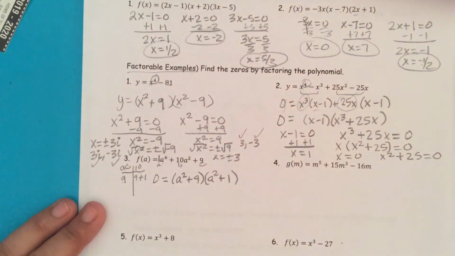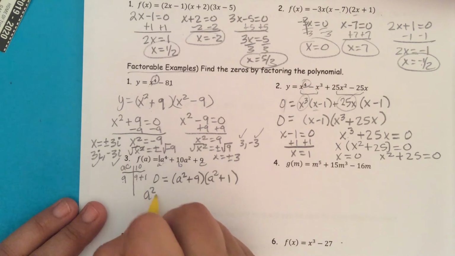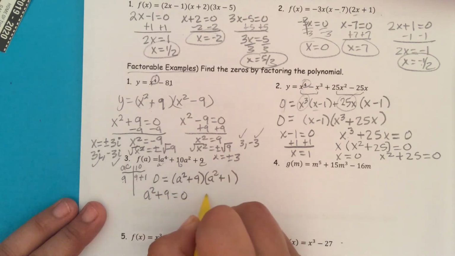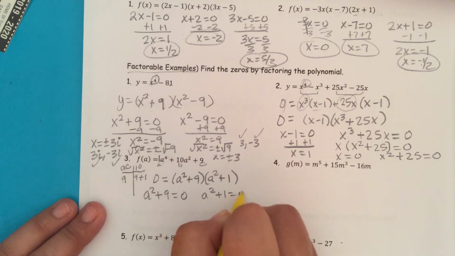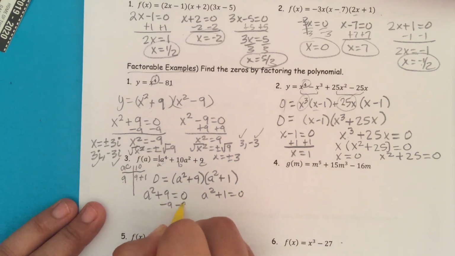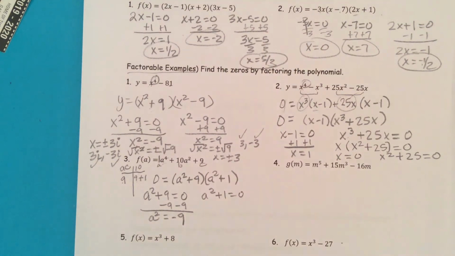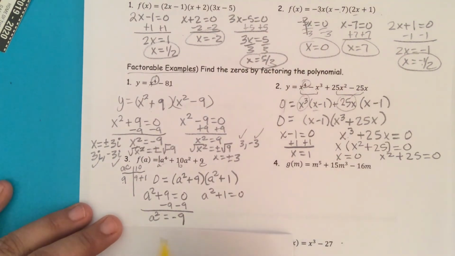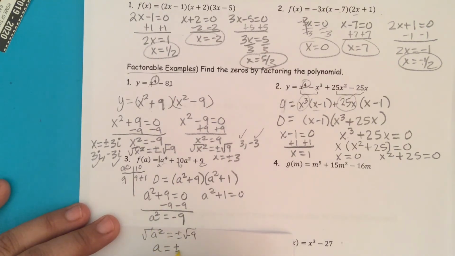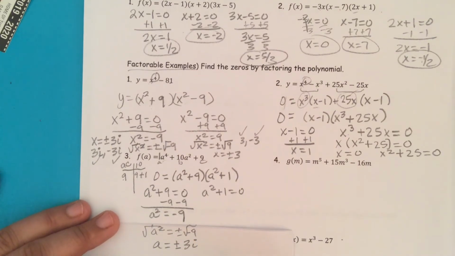Okay? So now we make each factor equal to 0. A squared plus 9 equals 0. A squared plus 1 equals 0. Subtract the 9 in this case. So that's a squared equals negative 9. And I'm going to take the square root on both sides. So right here I'm going to take the square root of a squared equals plus or minus the square root of negative 9. So then these cancel, so that's going to be a is equal to plus or minus 3i. Remember, you can't take the square root of a negative. You have to make it imaginary.